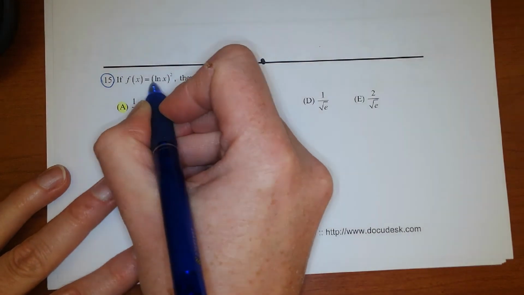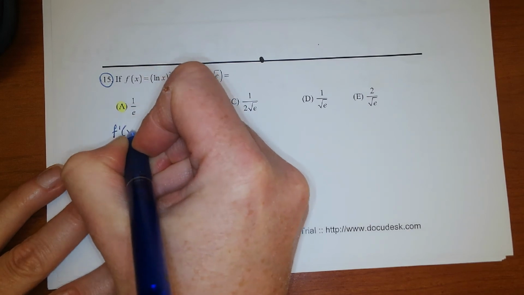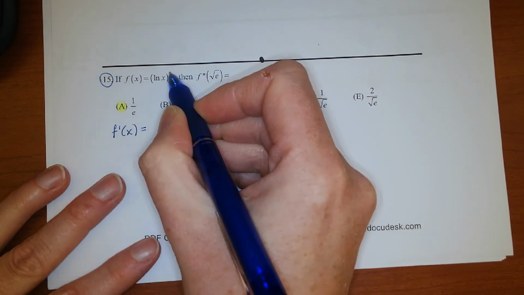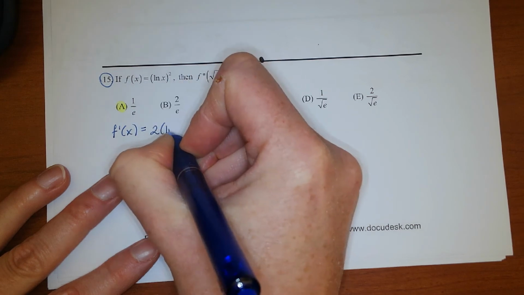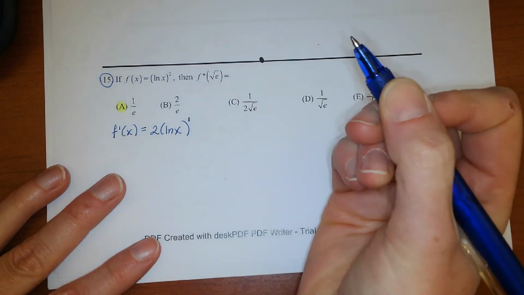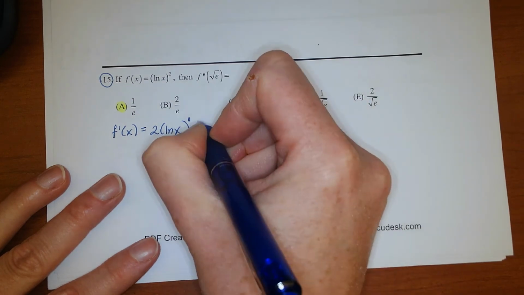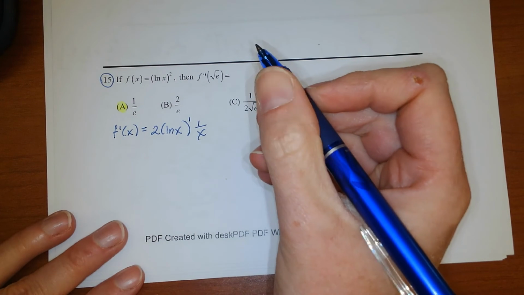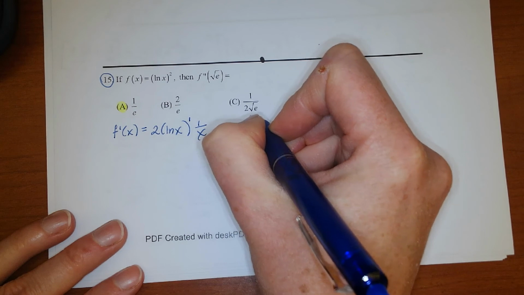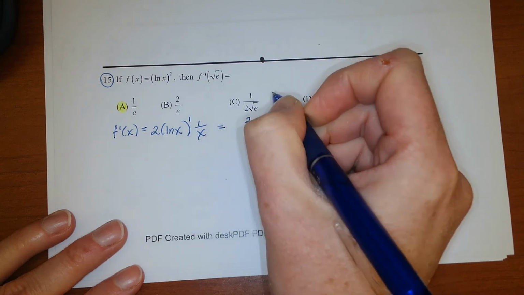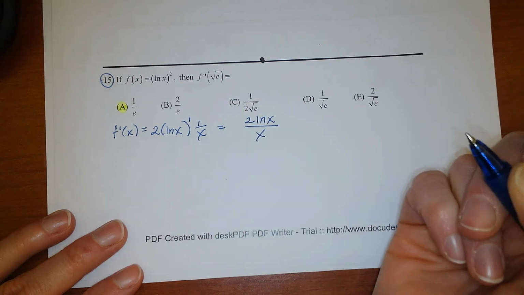So since f of x is the natural log of x quantity squared, let's take the first derivative. So the outside function is basically the square function, so we'd use power rule on it, 2 times natural log of x to the first. And then make sure you multiply by the derivative of the inside function, and the derivative of natural log of x is 1 over x. And then up to you how you want to clean it up. You could write it as 2 times the natural log of x over x, I guess. I don't know, that's kind of cute, right?